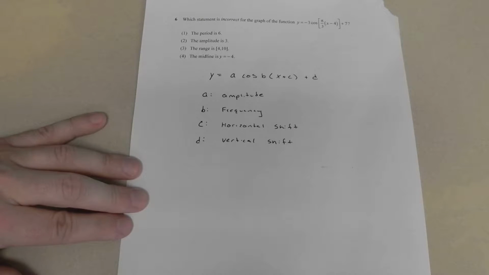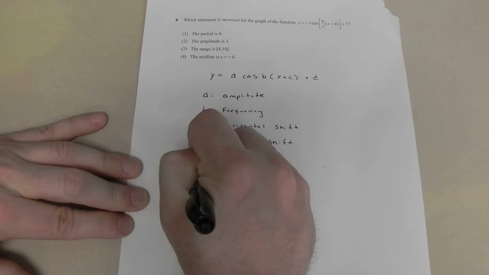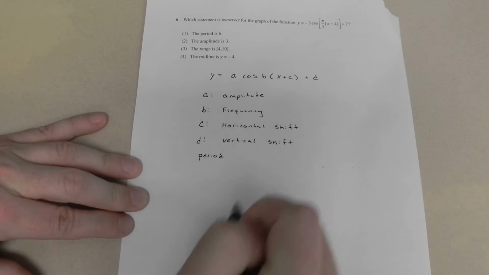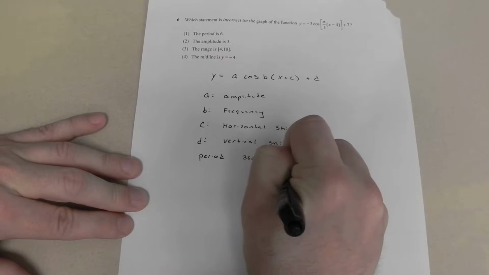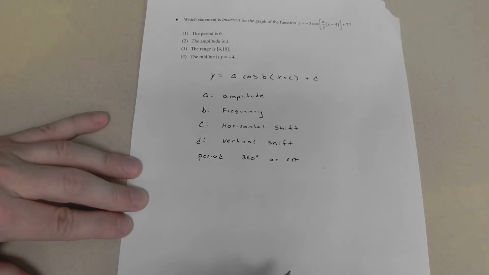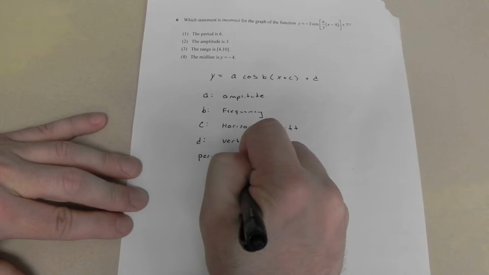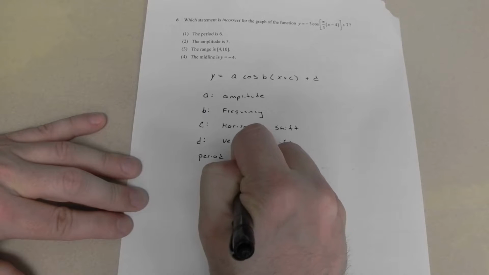Now, there's one more piece of information that's not directly given to us, but we can determine, and that's the period. The period is 360 degrees, or 2 pi, divided by the frequency.